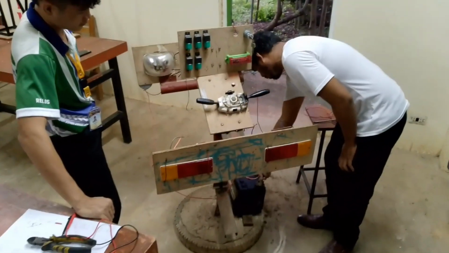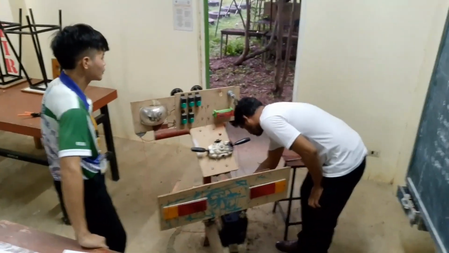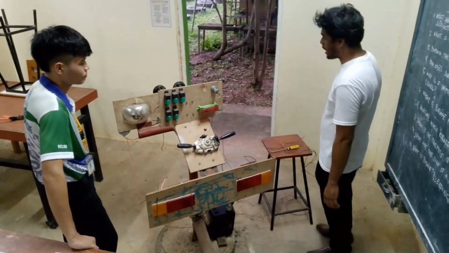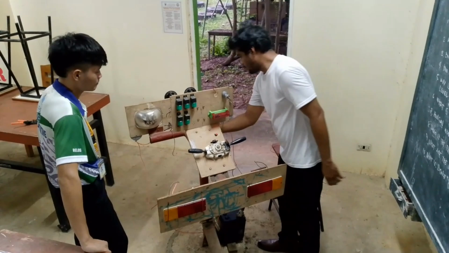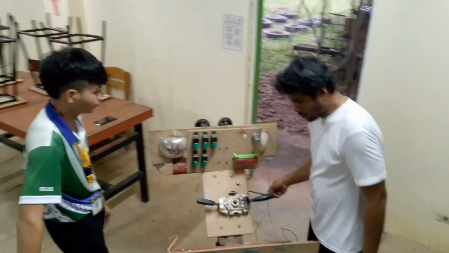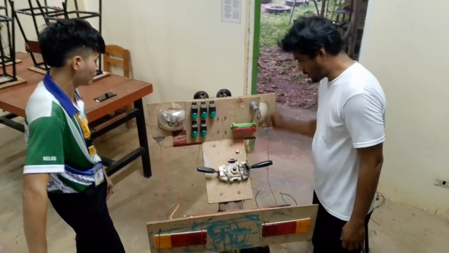That's why when we do the wiring in actual work, we need to double check our connections because you cannot avoid loose connections or loose contact. So my suspect is the ground.